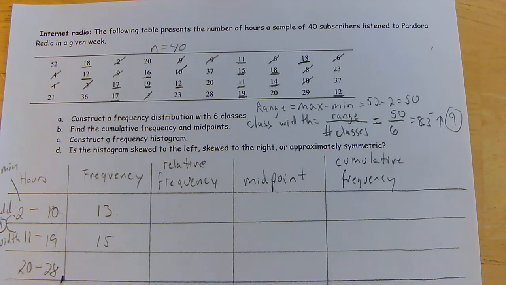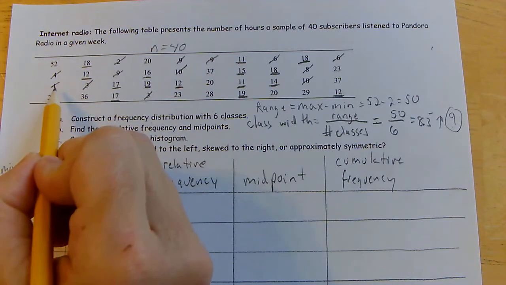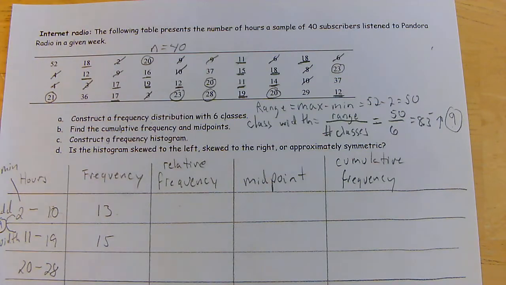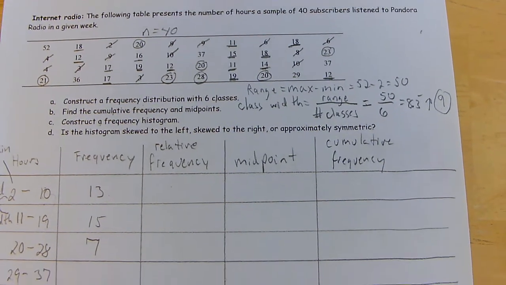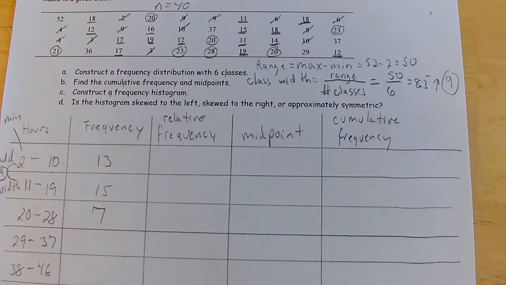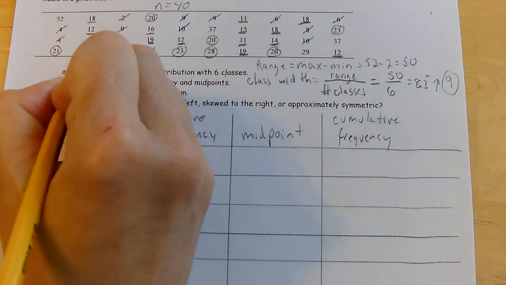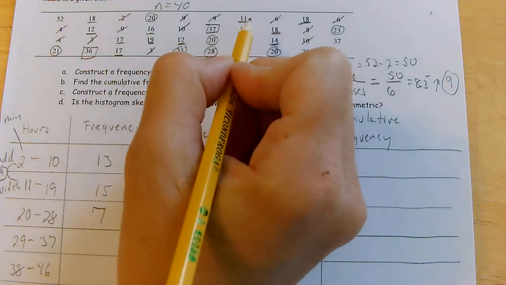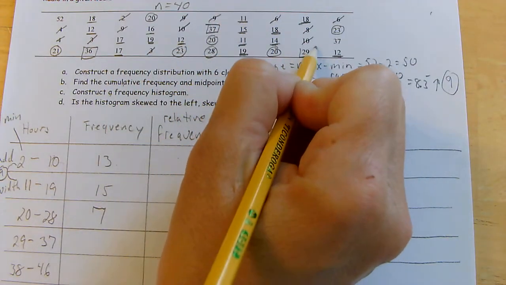Numbers between 20 and 28. Maybe I'll circle them. Ta-da. There's 7. Then 29 to 37: 1, 2, 3.